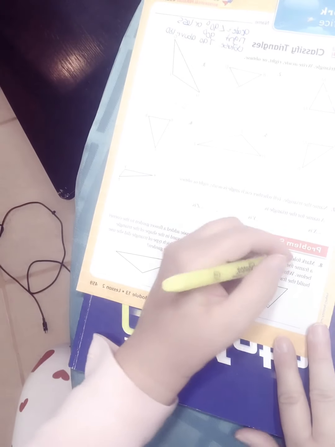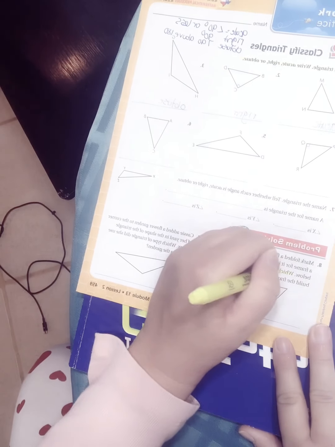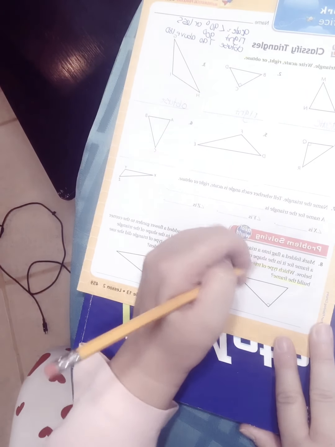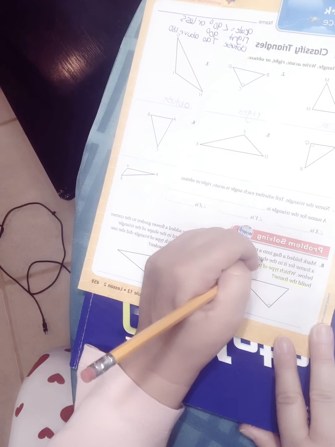Number 8 says, Mark folded a flag into a triangle and built a frame for it in the shape of a triangle below. Which type of triangle did he use to build the shape? So I'm going to underline my question. Which type of triangle did he use to build the frame? So I know my keyword is triangle. And I know from my notes that an acute is 90 degrees or less.